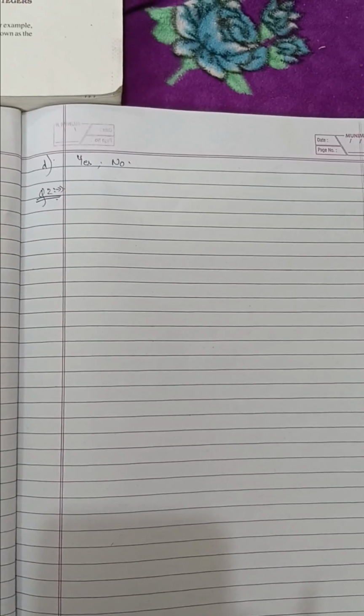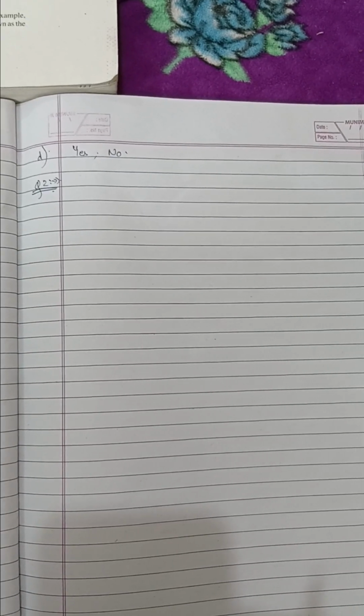In question number second, it is asking us that in a quiz, positive marks are given for correct answers and negative marks are given for the incorrect answer. If Jack's scores in 5 successive rounds were 25, minus 5, minus 10, 15 and 10, what was his total at the end? Okay. Now see.